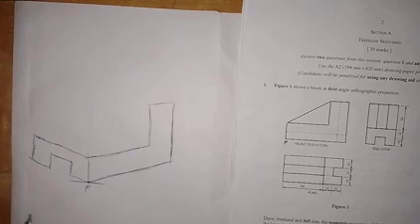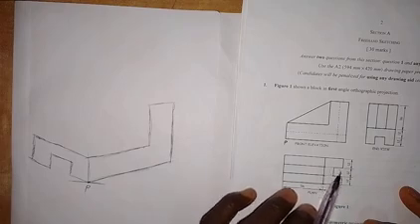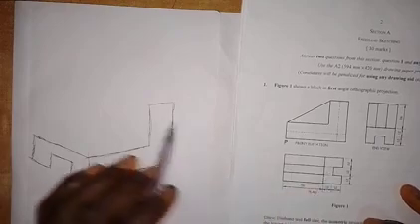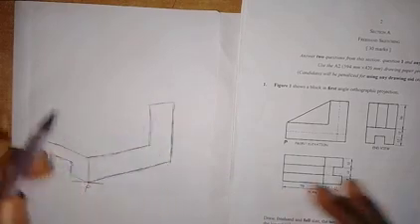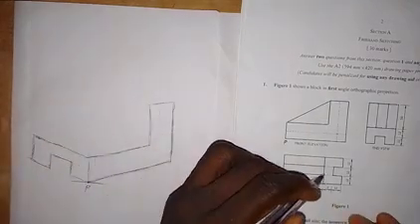So now, before I continue, I want to work on this part. This part that we have here is together with this part. Okay, so what I'm going to do now is to sketch a line, to sketch this line here.